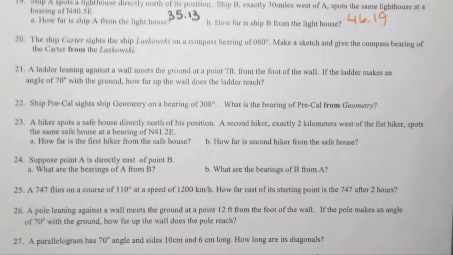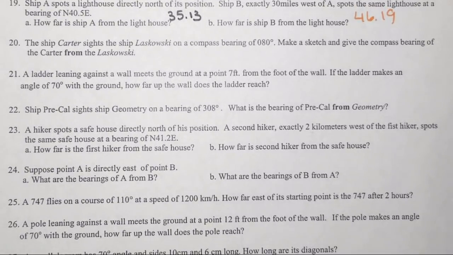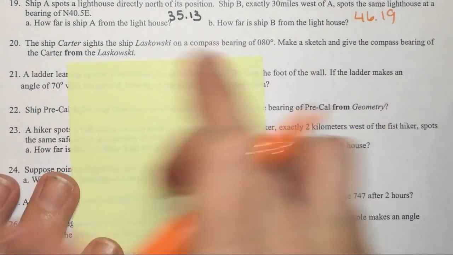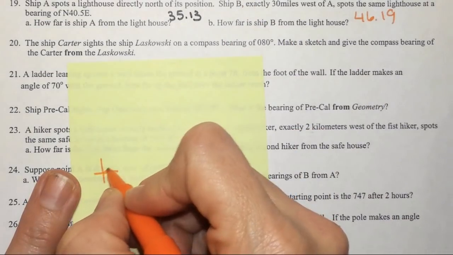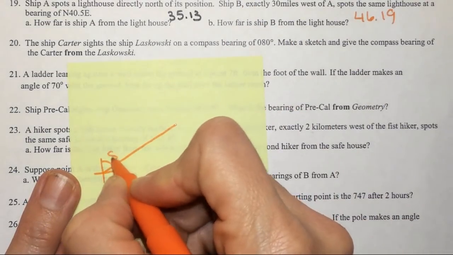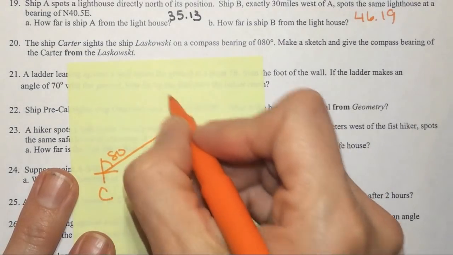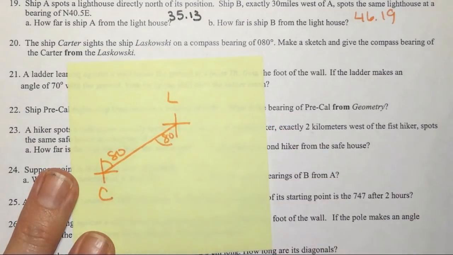Number 20. Ship Carter sights the ship Laskowski on a compass bearing of 80 degrees. Make a sketch and give the compass bearing of the Carter from Laskowski. Alright, so I have a compass bearing of 80 degrees. So I know this angle is 80. Here's Carter. Up here is Laskowski. Alternate interior angles tells me this wedge is 80.